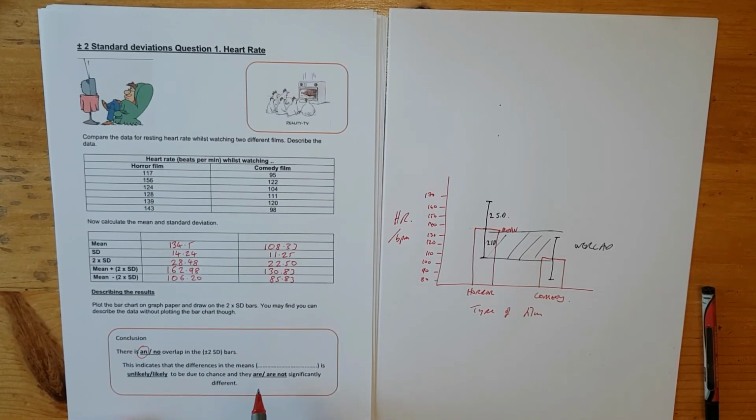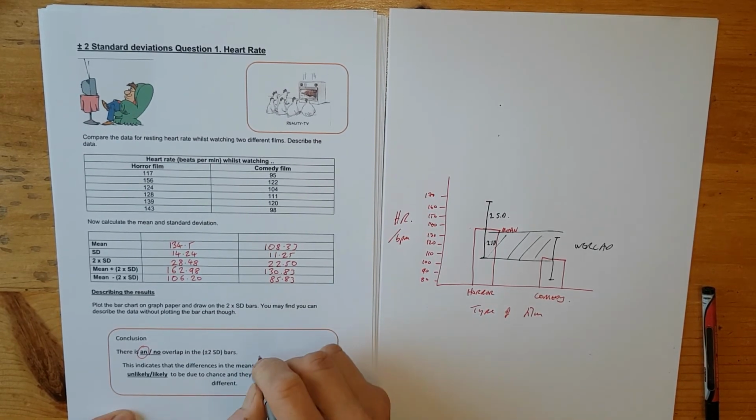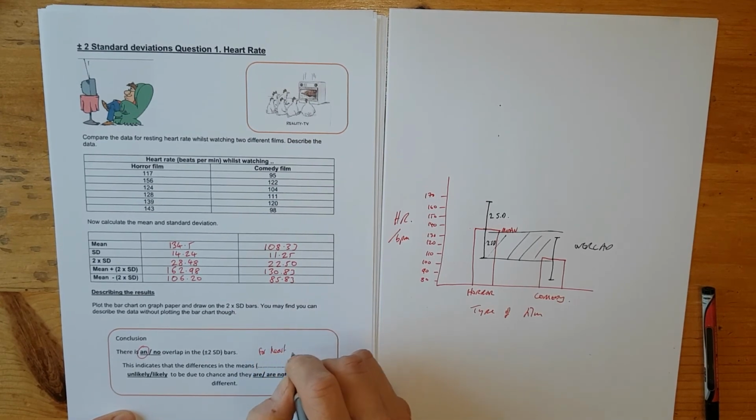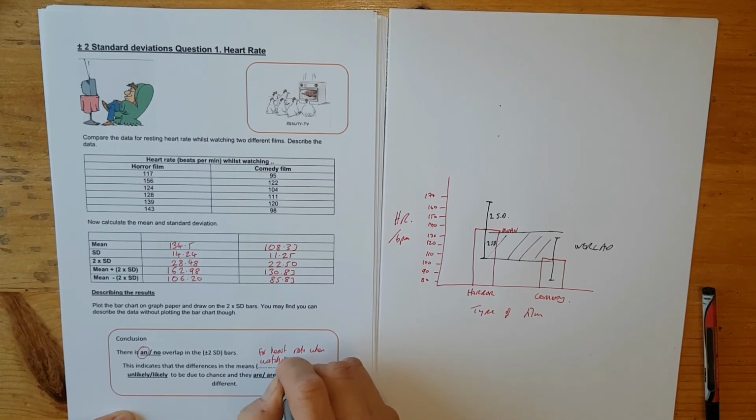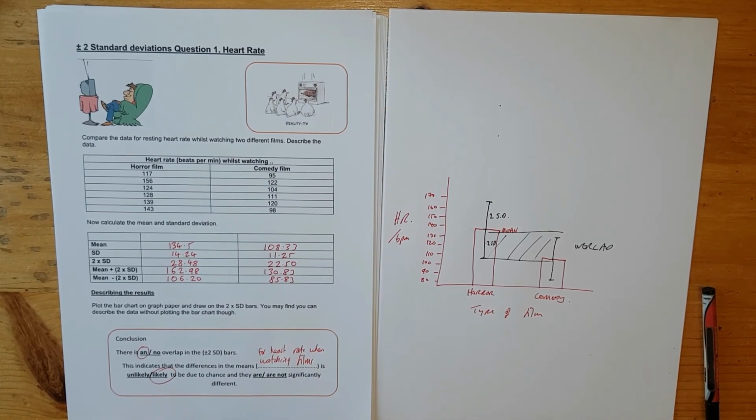This indicates that the difference in the means for heart rate when watching films is, according to this data, likely to be due to chance, and they're not significantly different. If we're using two times standard deviations, there's a proper test to compare two means, the student's t-test, that we will look at later. But if we were just looking at standard deviations, that's what we'd say.